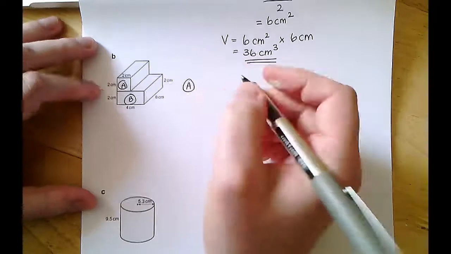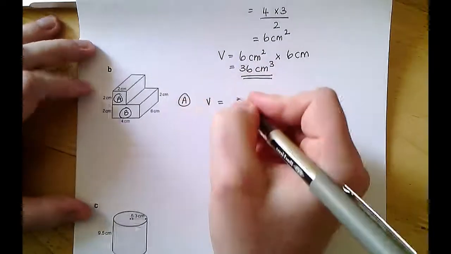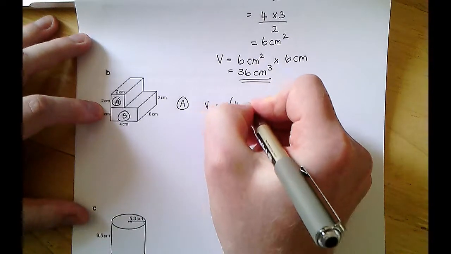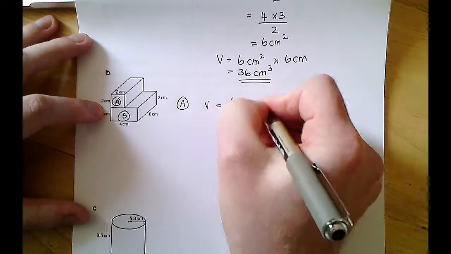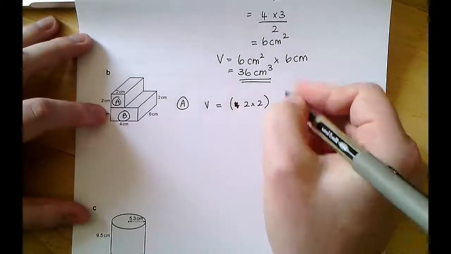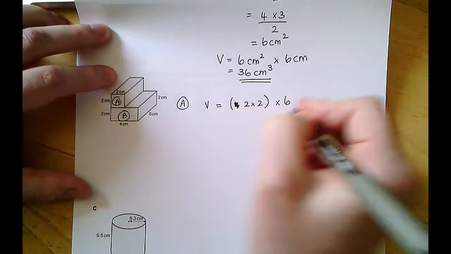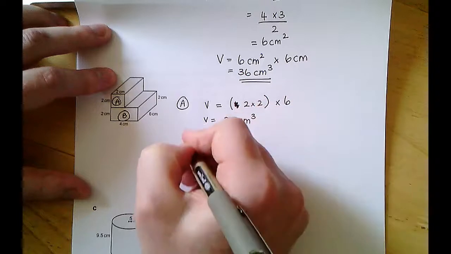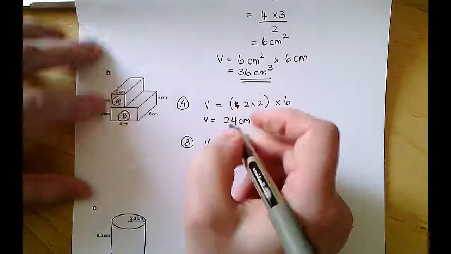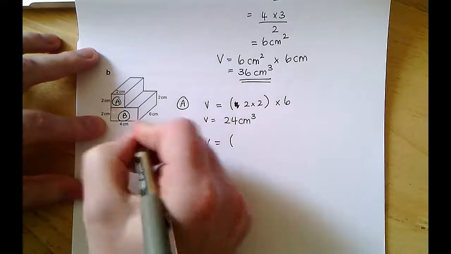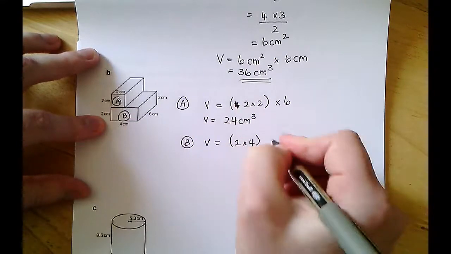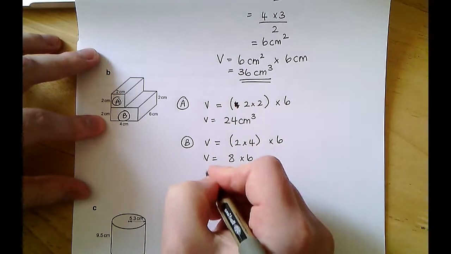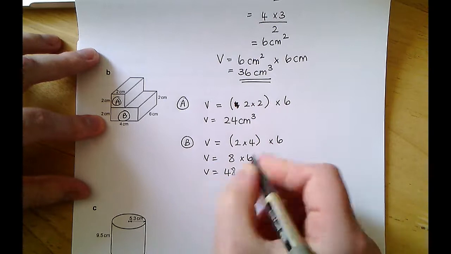So looking at A, the volume is going to be, well, the area of the cross section is 4. I'll show where I got that. 2 times 2, and then multiply it by the length, which is 6. So the volume is 24 centimetres cubed. B, the area of the cross section is 2 times 4. The length is 6. So the volume is 8 lots of 6, which is 48 centimetres cubed.